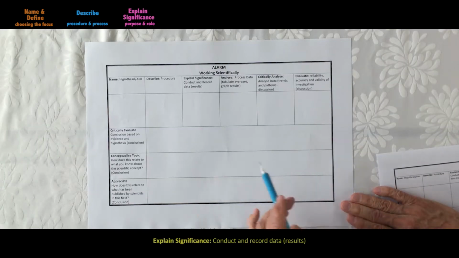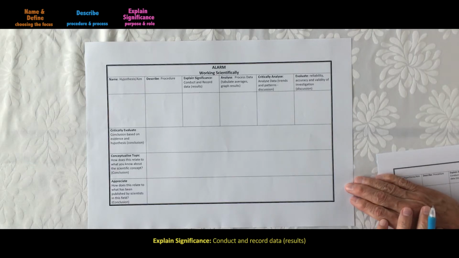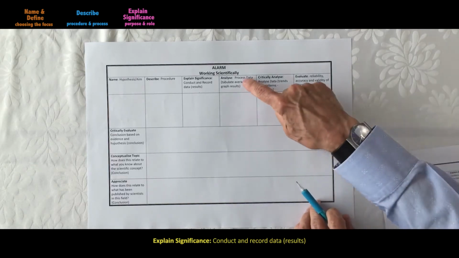So this is good for practically any year. Yes, it would apply from K to 12, right across the board. Okay. And then it explains to you: conduct and record data, results. Yes, that's sort of the impact of what they're telling you in there. And then analyze, process data. That's where I'm saying is sort of the how.